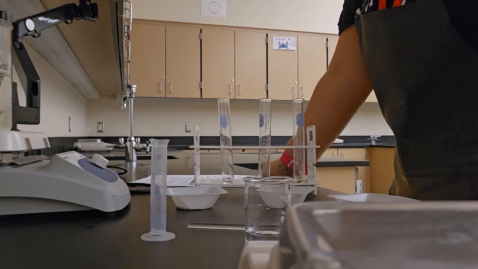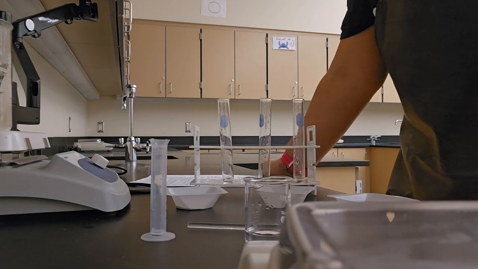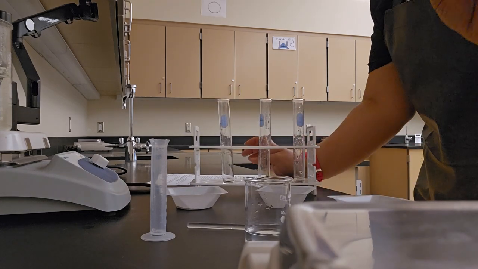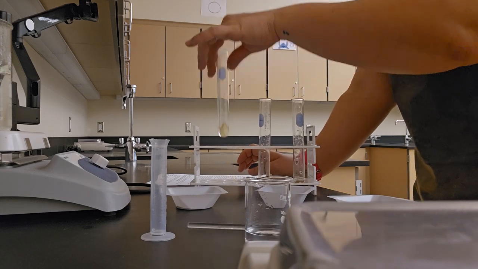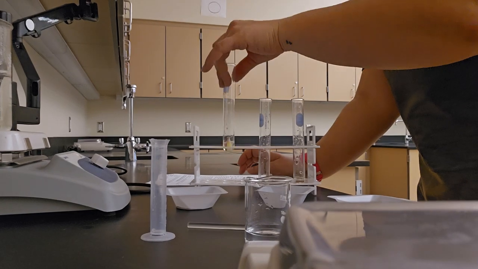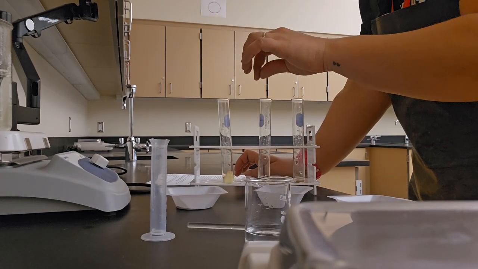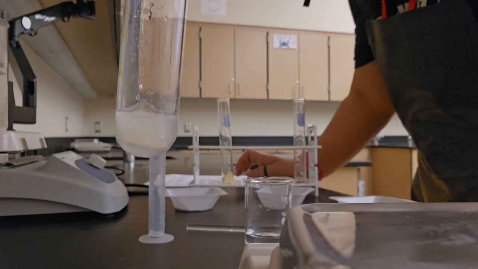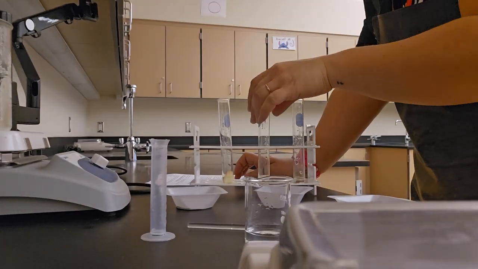Then we're going to add each tissue sample into a test tube and record the reaction rate on our data table on the other side. So first, my apple slice. No reaction. Next, my potato slice. A little bit of a reaction.